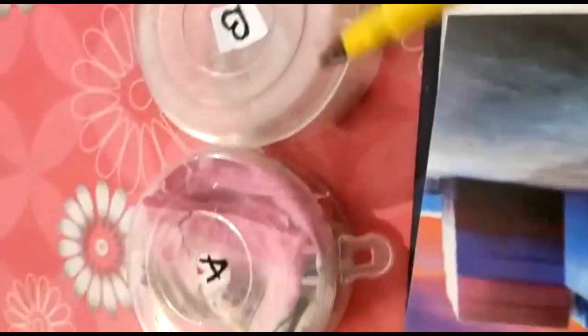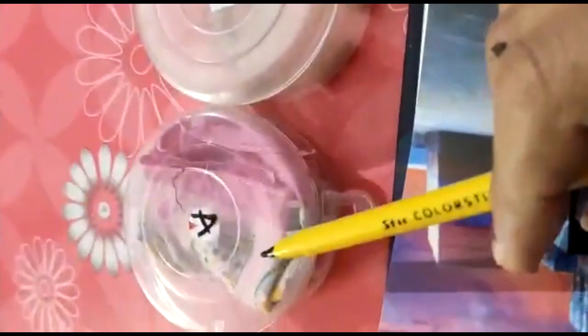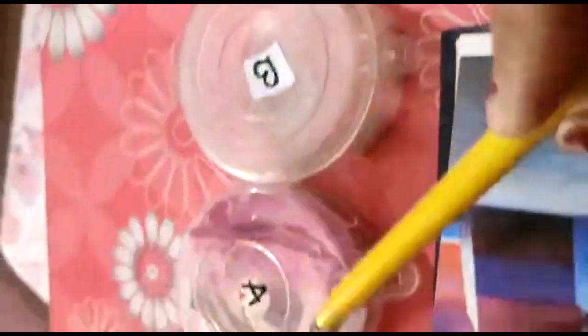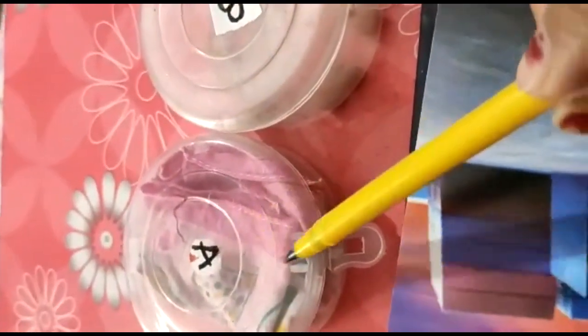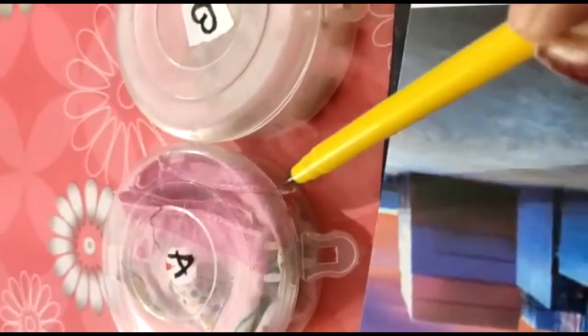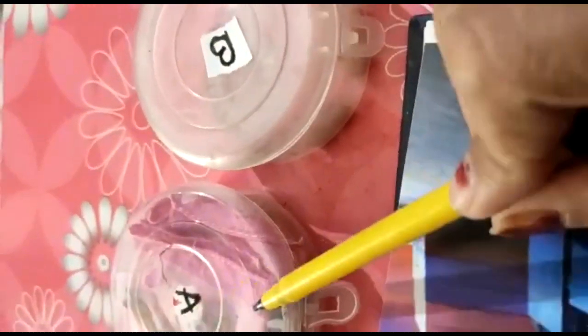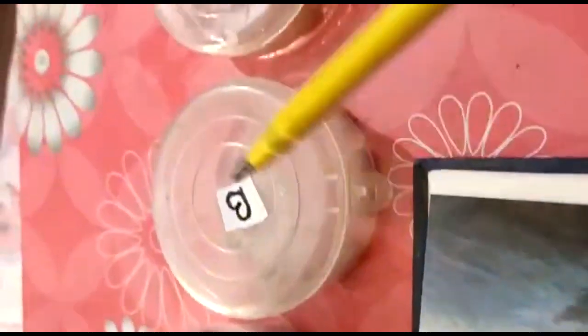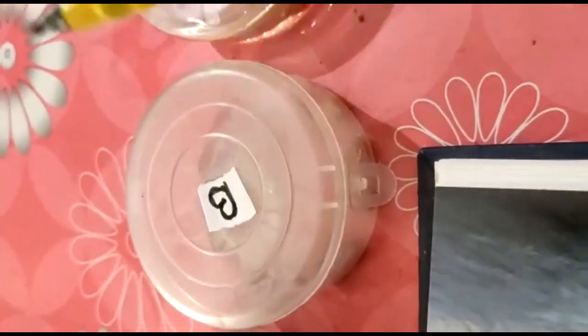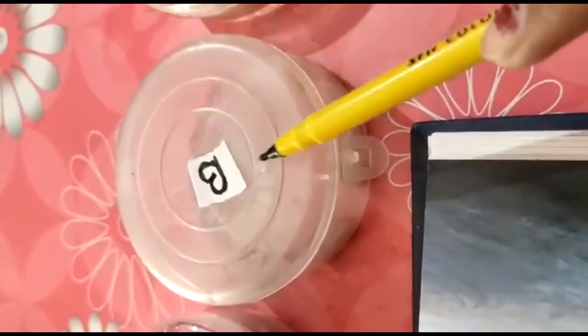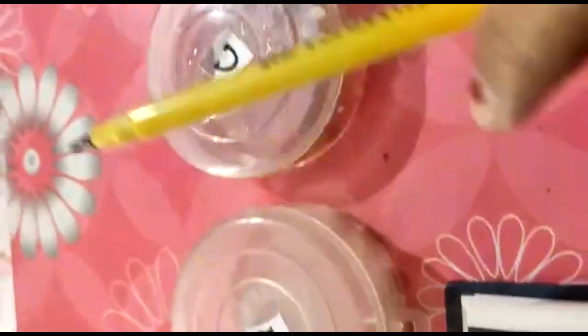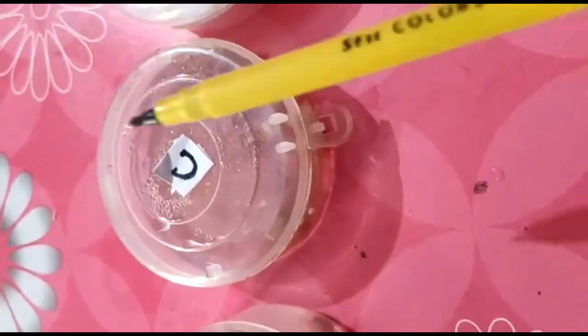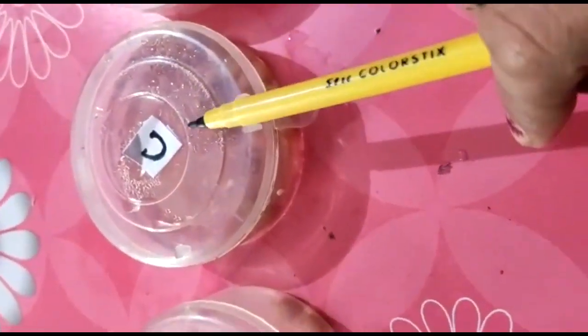Next, what you have to do with the four jars A, B, C, D? A jar you have to keep at room temperature. B jar you also keep at room temperature, and C jar you also keep at room temperature.